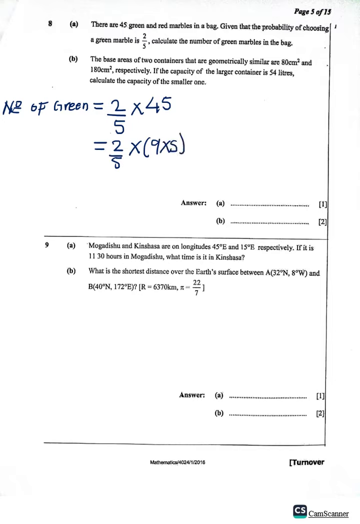Now I've broken the 45 into numbers by making sure that out of those two numbers there should be a number equal to our denominator. So 5 and 5 can be cancelled, leaving us 2 and 9. So 2 times 9 is 18. So we have 18 marbles which are green. So this is the way you can answer the question.